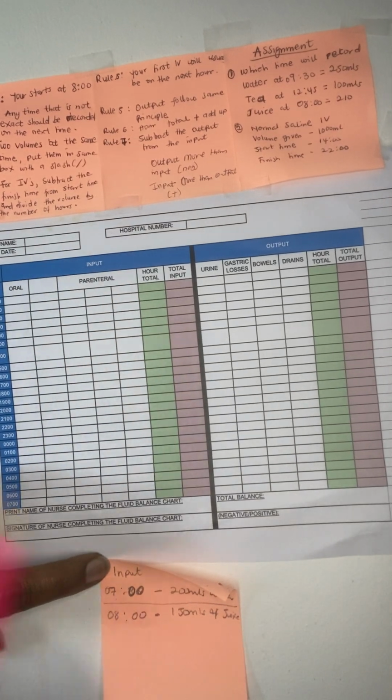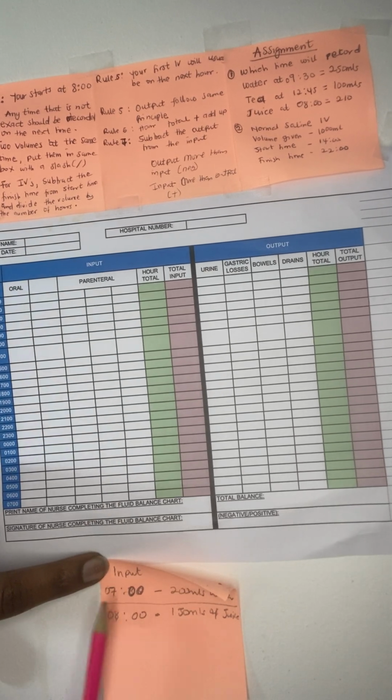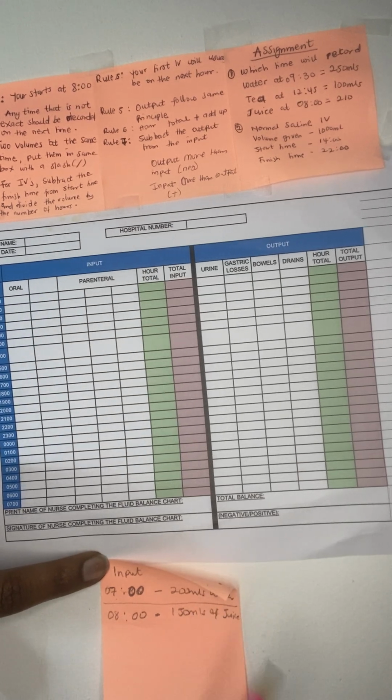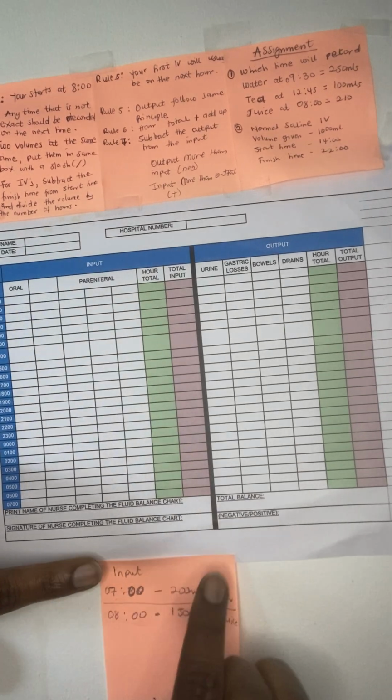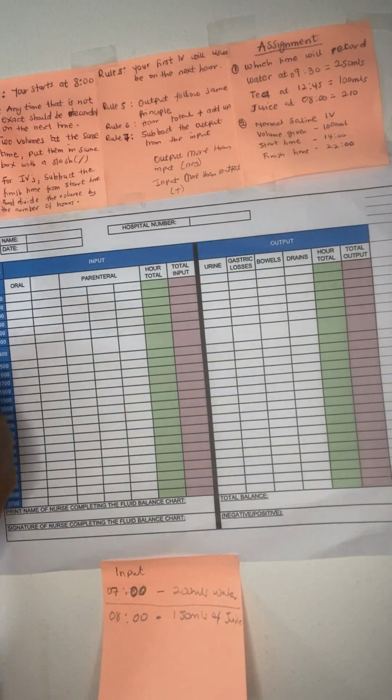This would have been entered by the previous shift, the night shift. They would have added this to their fluid balance, so it's not yours to add up. I hope you get this one. Beautiful. Now, let's move on.